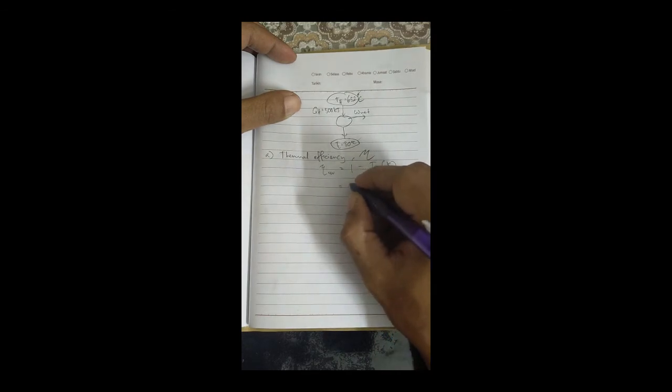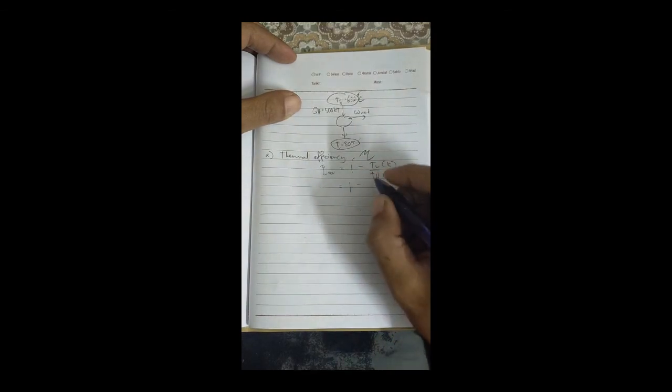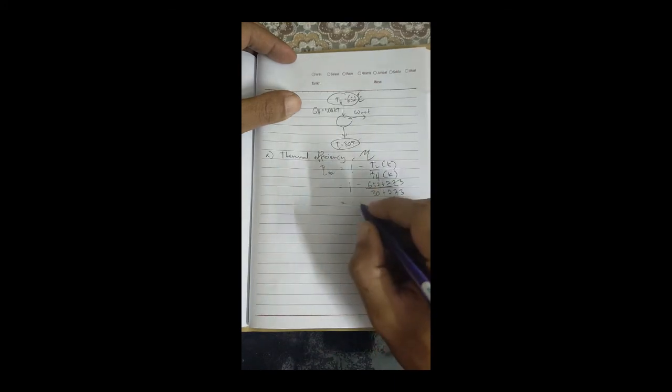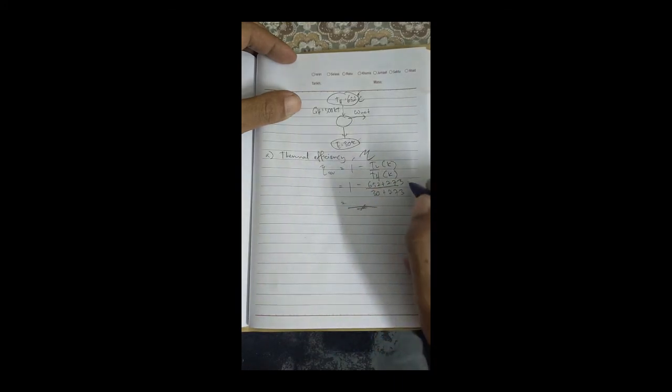So 1 minus (30 plus 273) over (652 plus 273), in Kelvin. So you can get your efficiency. Efficiency is unitless.